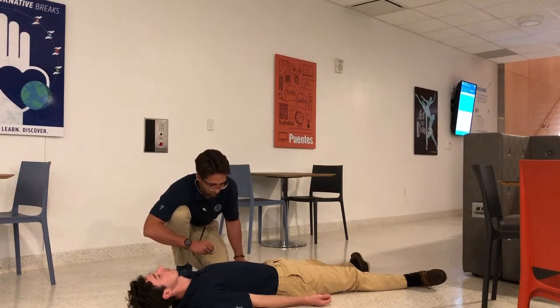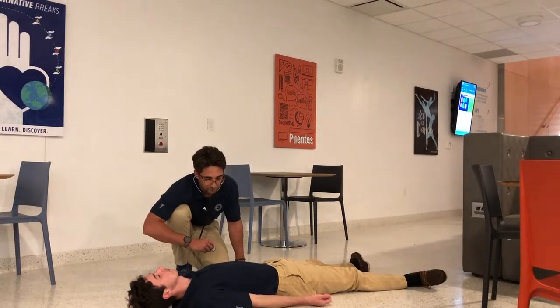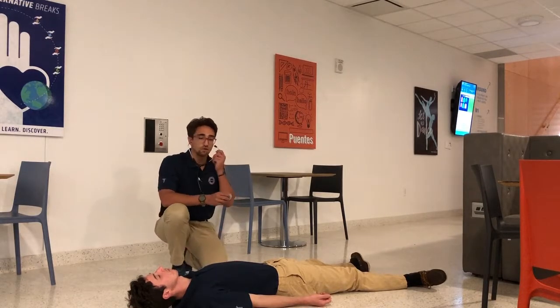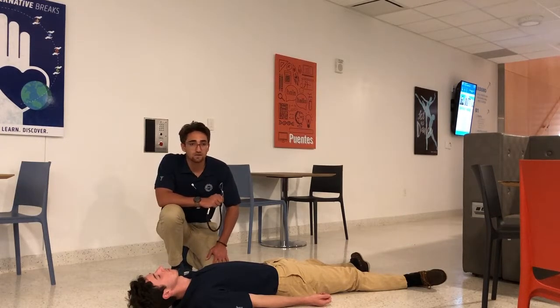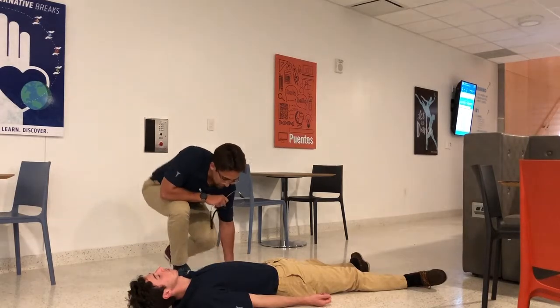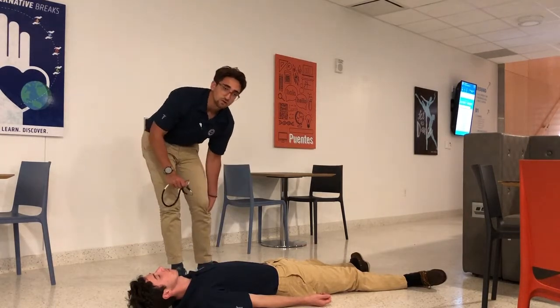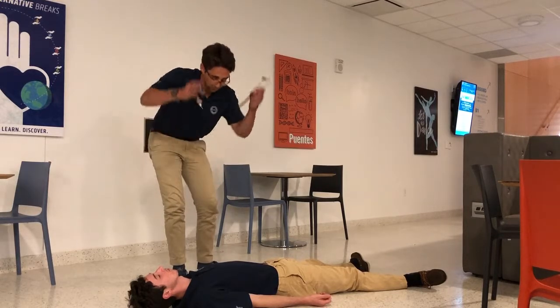I'm going to feel for pulse. He has a pulse of 42, so a very low pulse. His respirations are 7 times a minute, and his blood pressure is going to be very low at about 96/50. So he is definitely a priority patient, so we want to transfer him as quickly as possible.